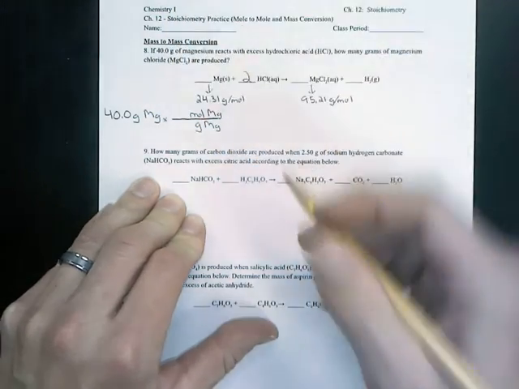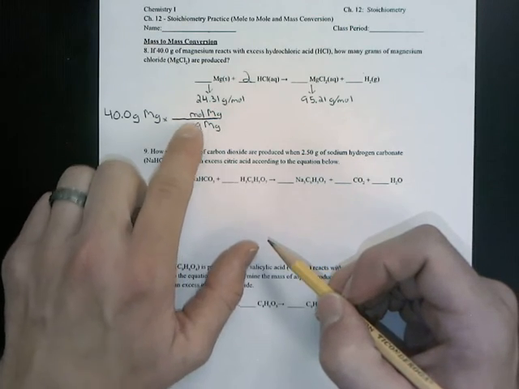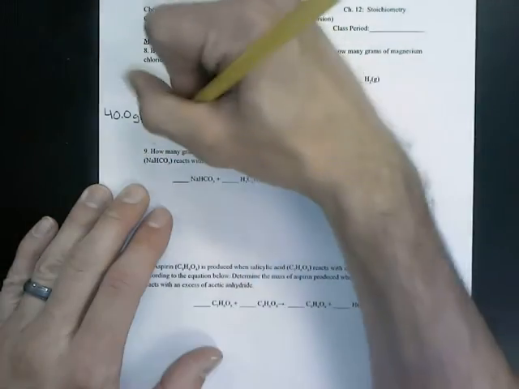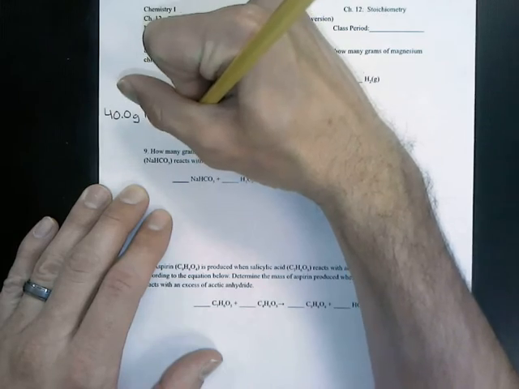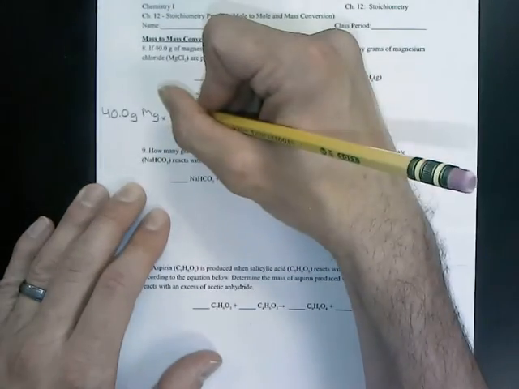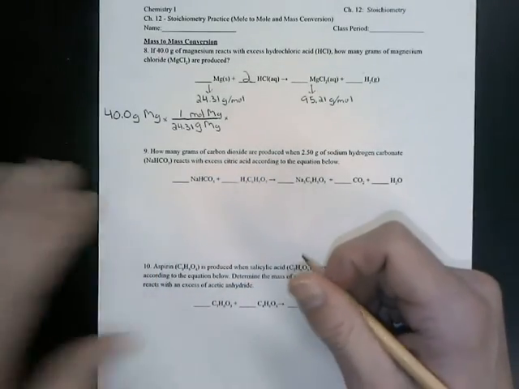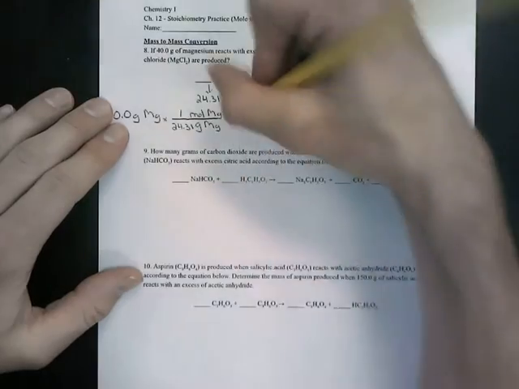So it's moles of magnesium. Now what goes with our grams is the molar mass of magnesium. So we're going to put 24.31 grams of magnesium, and that is for every 1 mole of magnesium. Now, that is one of 3 conversions that we have to do.